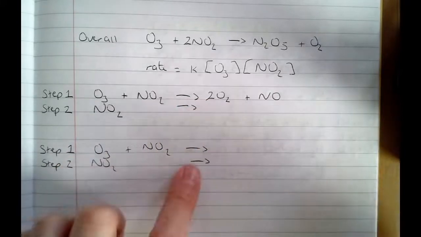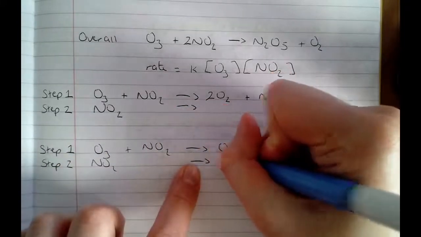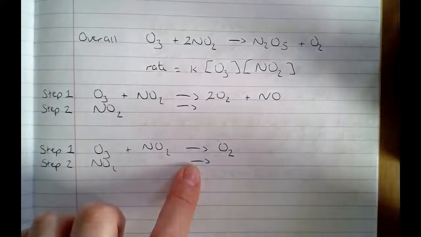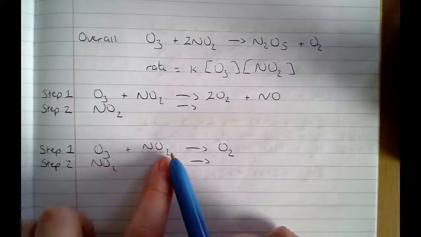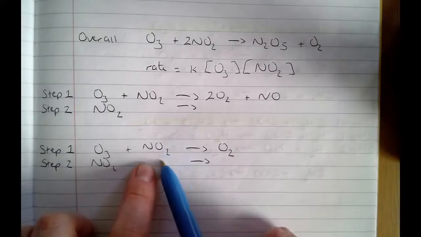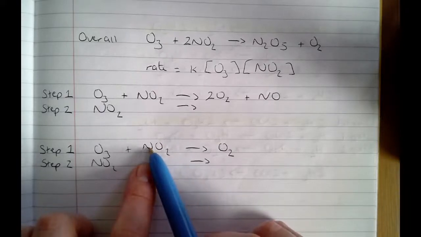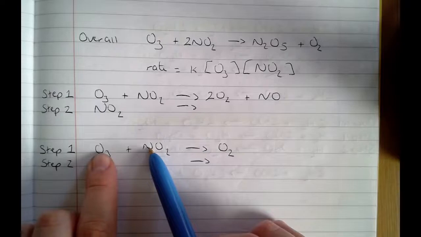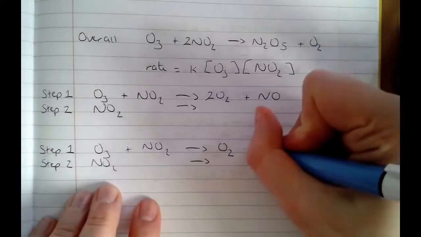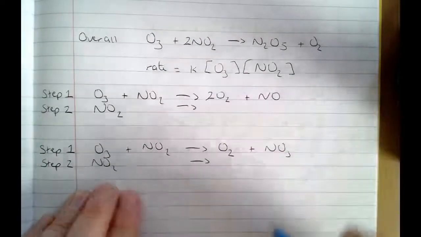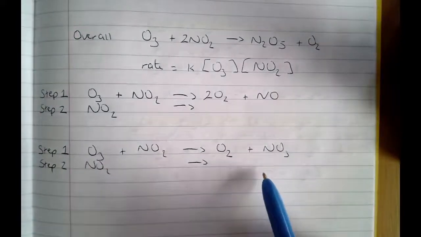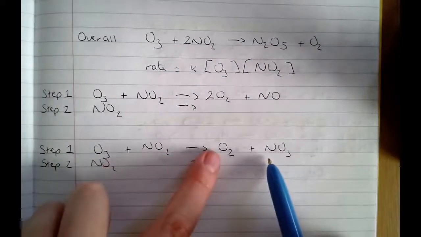I only want to make 1. So let's just say I'm only going to make 1 molecule of O2. What am I left with then? Well, if I'm only making 1 molecule of O2, I'm using 2 oxygens, and I'm left with 1 nitrogen and then an O3. So maybe I make NO3 as my other product.